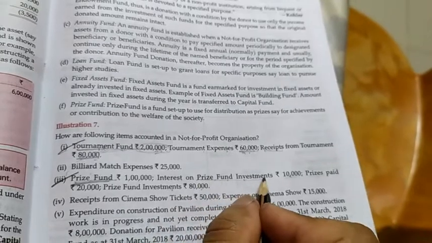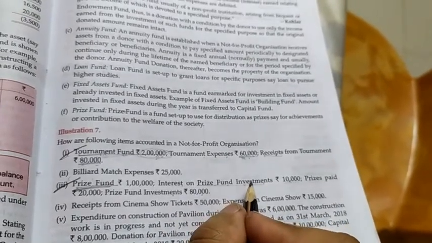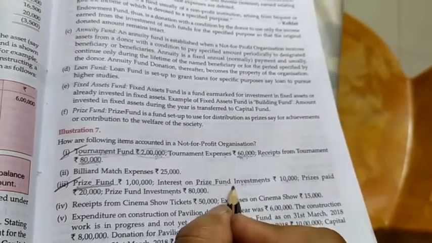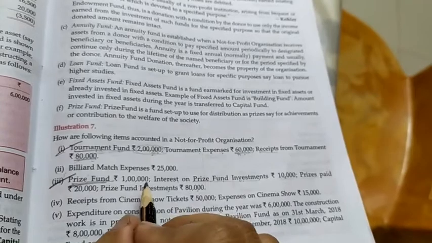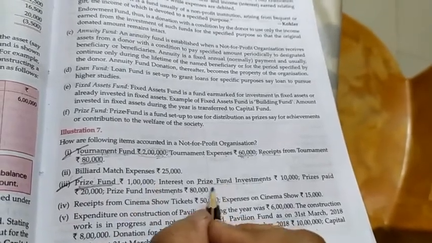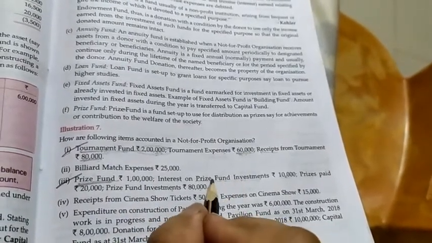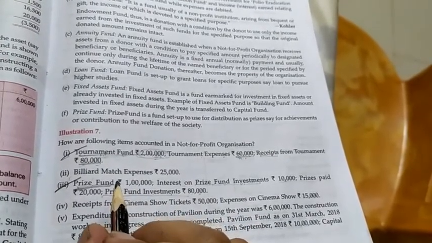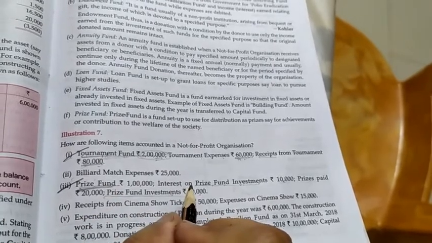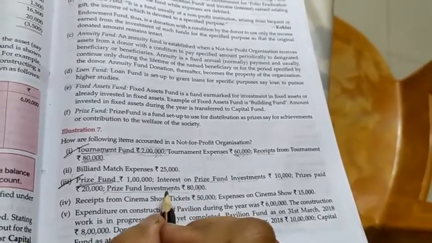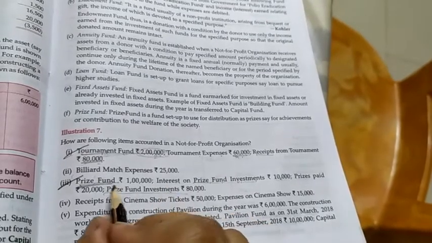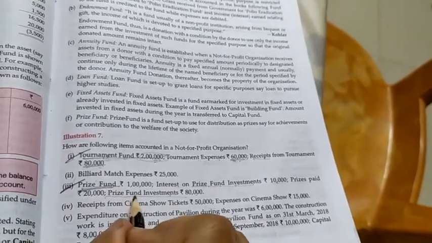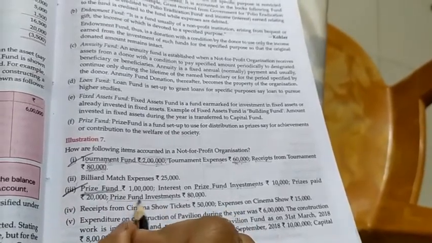Now what is this prize fund investment? Prize fund investment must have been some investment made by the non-profit organization. They may have invested the money which is received in the prize fund outside in the market. So that is your prize fund investments. When an amount from a specific fund is invested outside, that investment, which is purchased or bought, will become an asset for the non-profit organization. So in this case, the prize fund is a liability, whereas the prize fund investments is an asset.